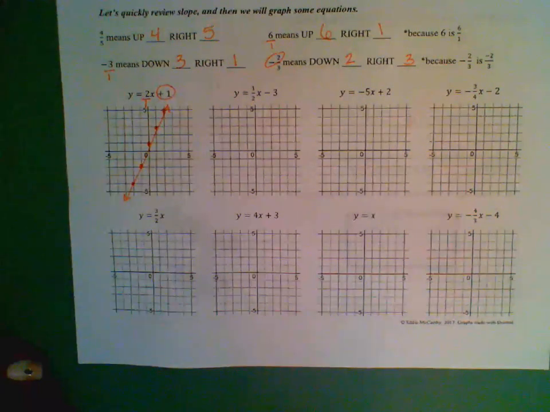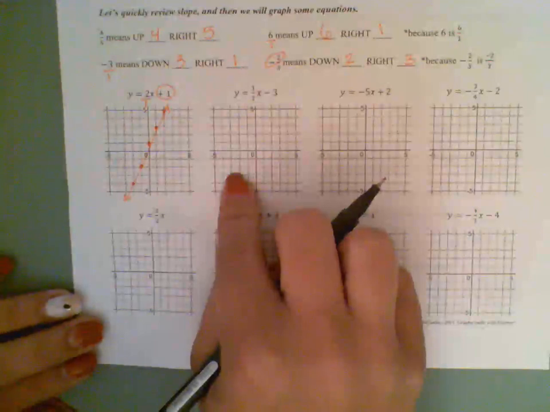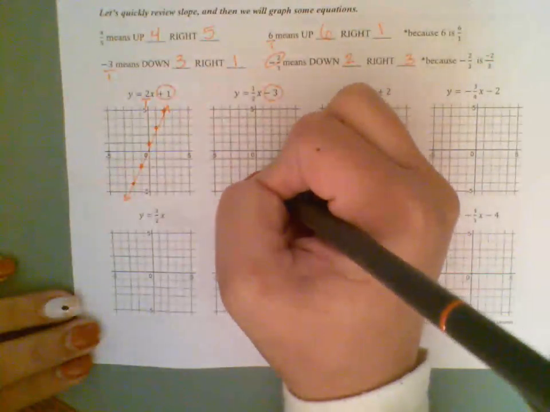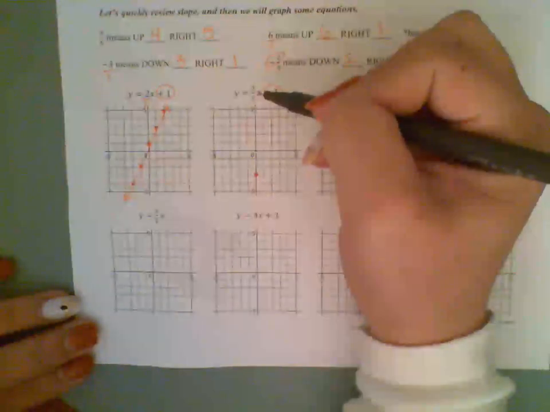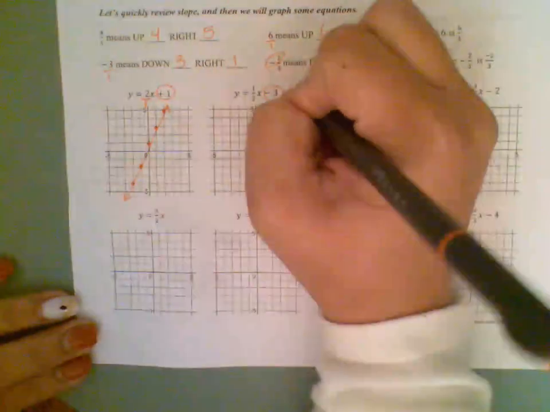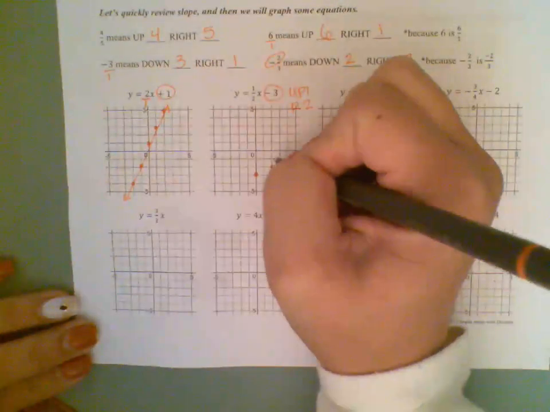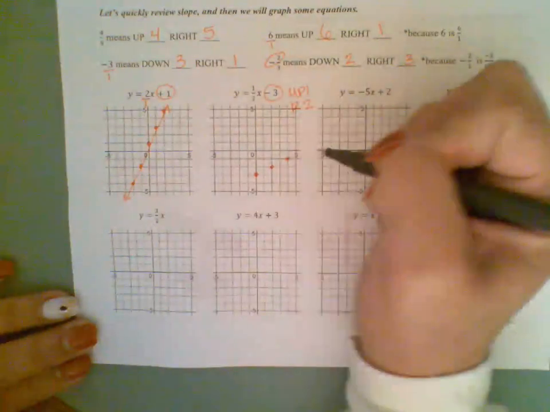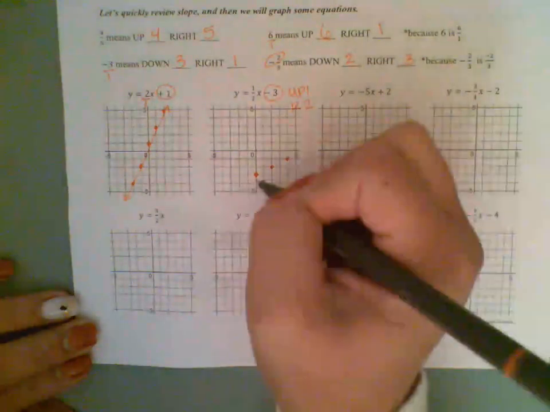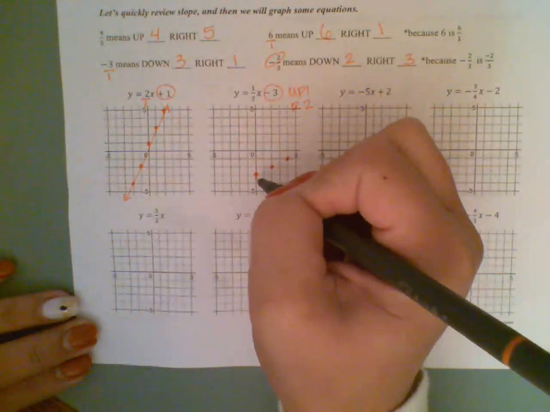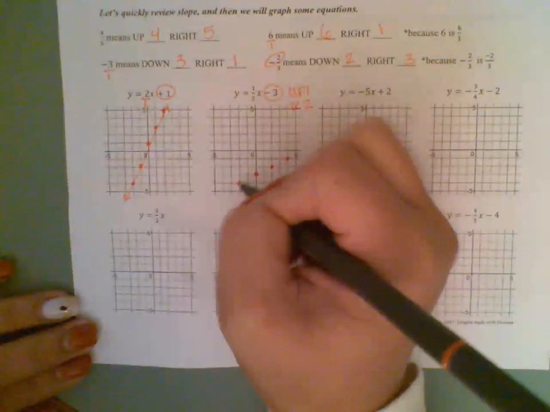Okay, you should have paused the video and you should have tried this next one. So our starting is at -3, and our slope is 1/2, which means up 1, right 2. So we're going to go up 1, right 2, up 1 to the right 2. Or the opposite, again, starting at your y-intercept, is down 1, left 2.